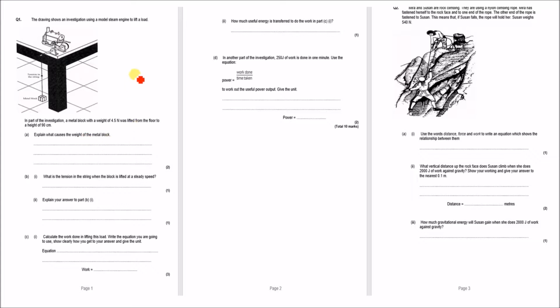Now you remember weight is due to gravity, so it's the gravity that's acting on a mass. And you've got the mass of a block and you've got the huge mass of the earth, and those two forces are equal, pulling on each other. So what's causing this? It's the mass of the block and the earth pulling with equal forces, and that force is gravity.